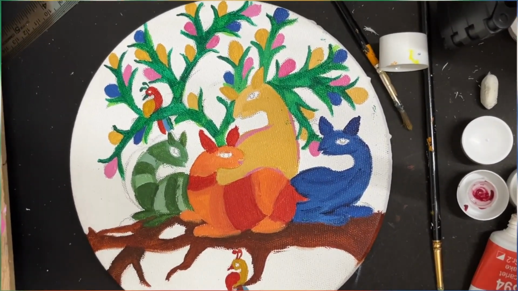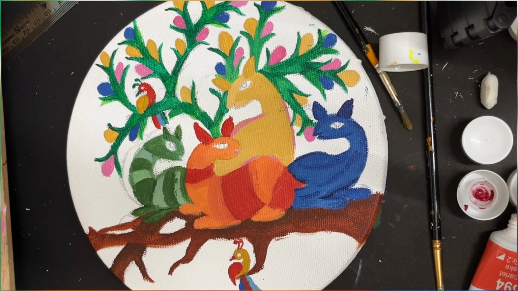Okay, once the subject is filled, I am now putting the base color to the background. Now the background should be smooth and flat for now, so that all the patterns that I put on the subject would be popping out, right?